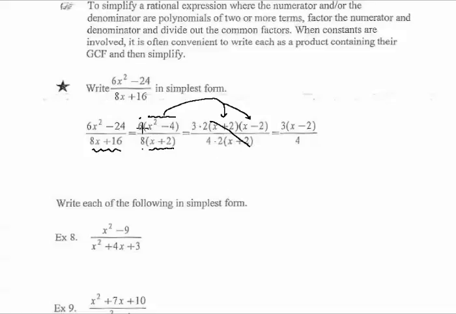The 6 and the 8 factored into a 3 times 2 and a 4 times 2, and just like this x plus 2, the 2's cancel. So in this case, we're really just striking a lot of things out. I guess you could say the factoring is the hardest part. But now we just simply write what's left in the numerator, a 3 times x minus 2, and then in the denominator a 4.